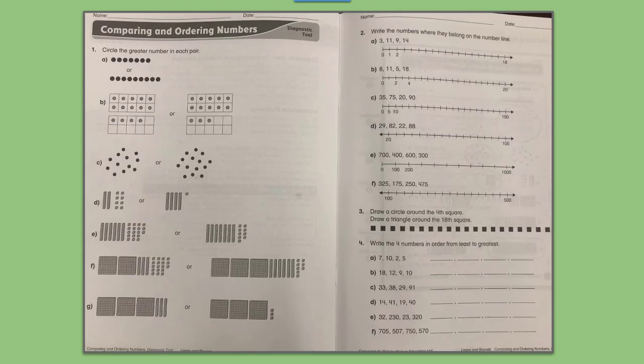The diagnostic tool for Leaps and Bounds will help you get a more detailed picture of students' understanding. For this diagnostic, you'll need to copy pages 38 and 39. You may have students complete the questions independently in writing, or you may want to read the questions and have students respond orally.